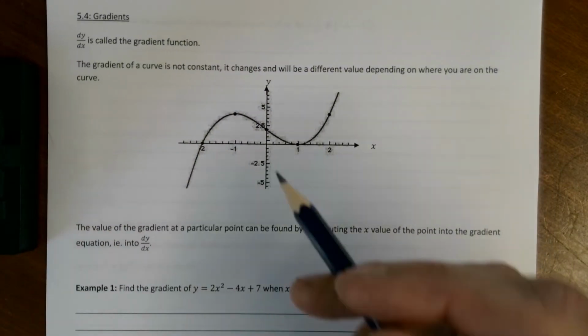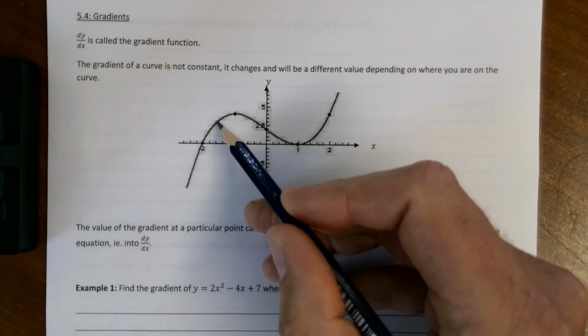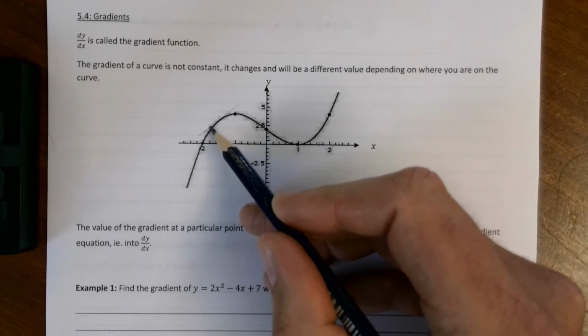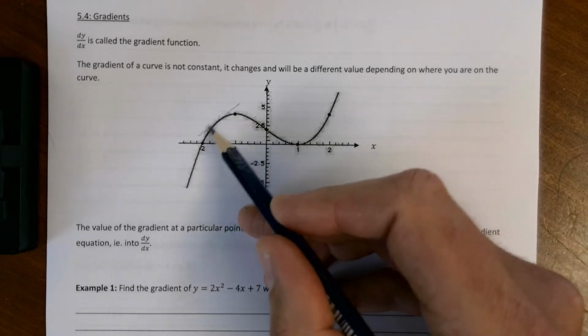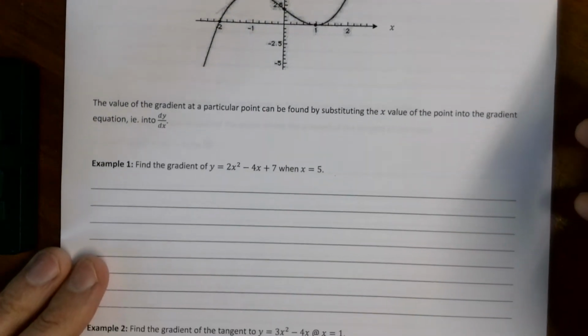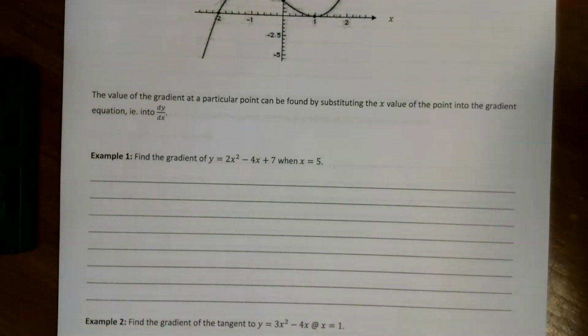And another thing worth mentioning is the gradient is defined as the steepness of the tangent at that particular point. So a tangent is a straight line that just touches the edge, and so that would be the steepness then at that particular point. So let's look at a few questions and hopefully things will become a wee bit clearer.